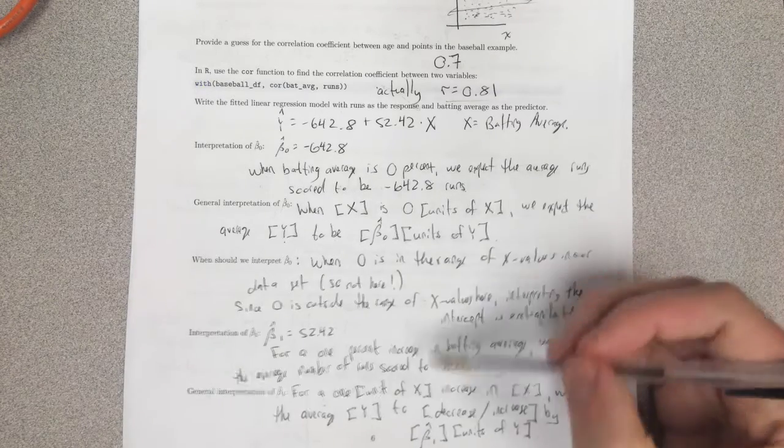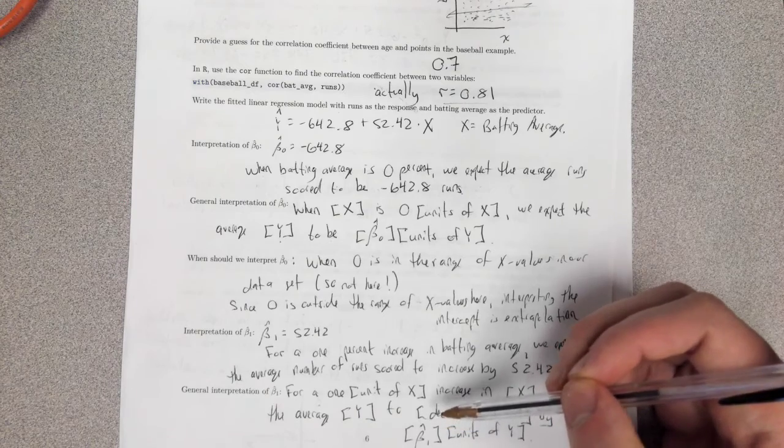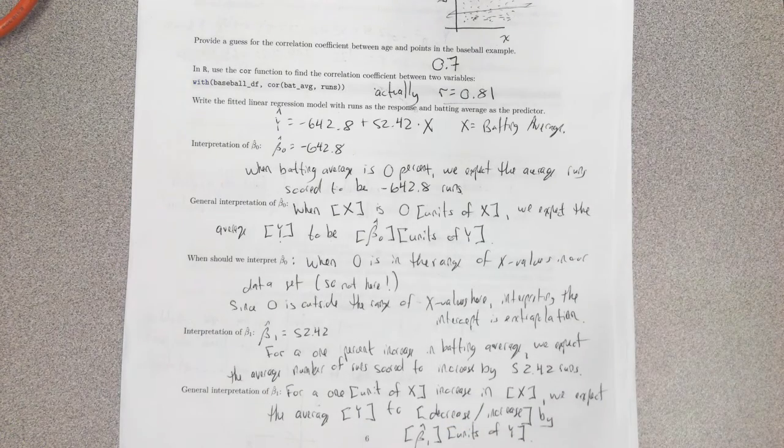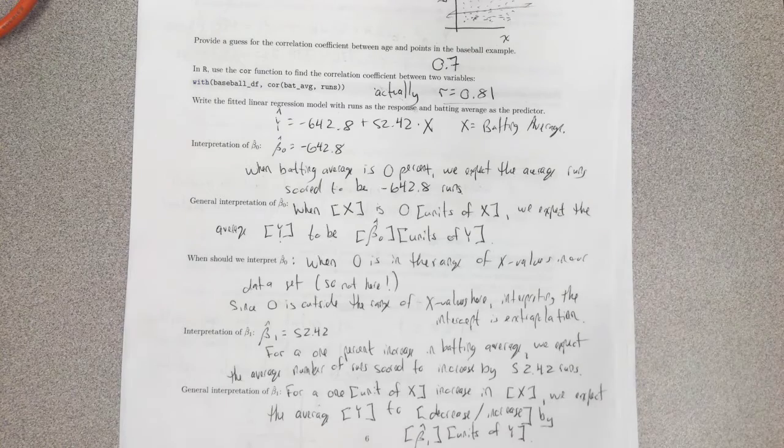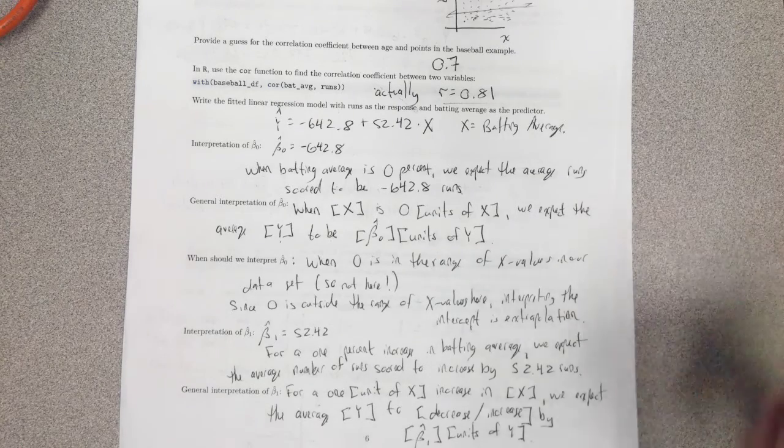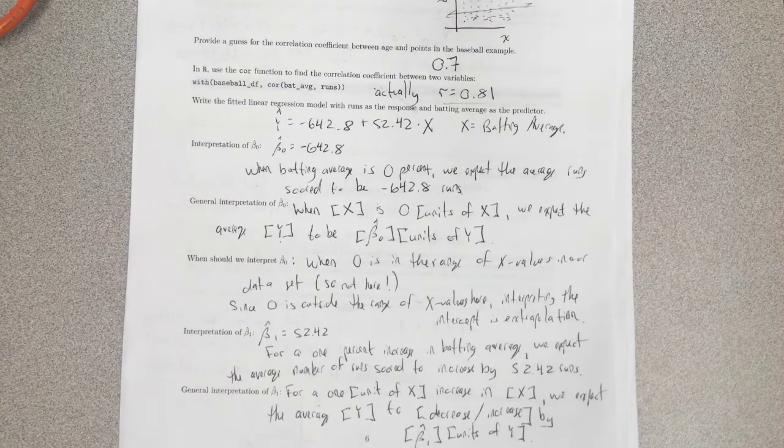So we're writing these general interpretations really specifically, mainly because they're going to help us once we get to more complicated models. And so we're really going to use these as our building blocks for when we add in more predictors, or add in categorical predictors, or change our response so that it's categorical. And so we're setting these up as a base, in this simple linear regression case.